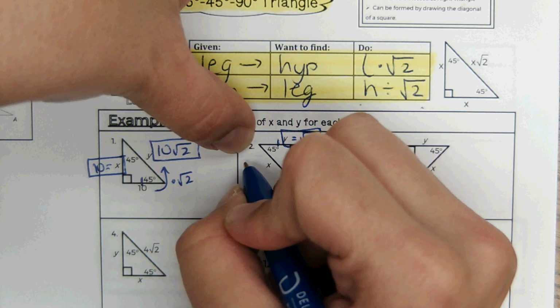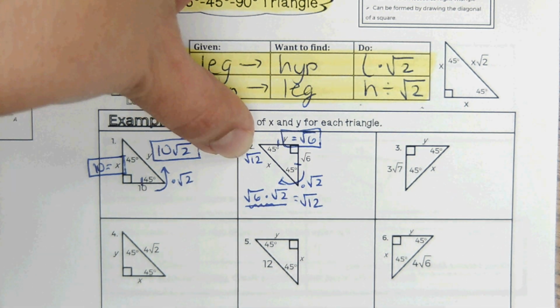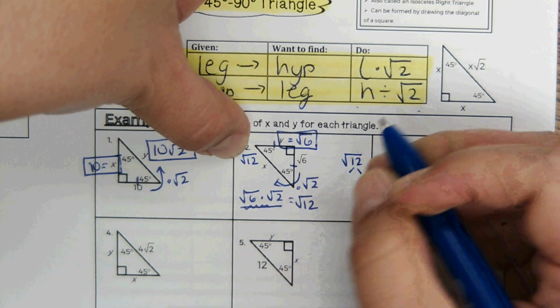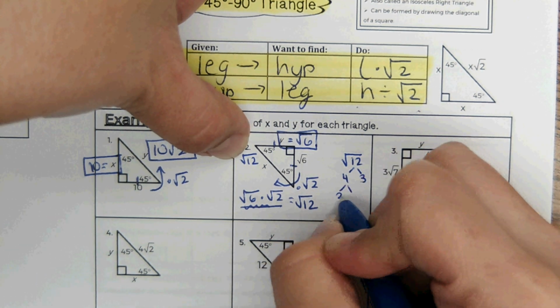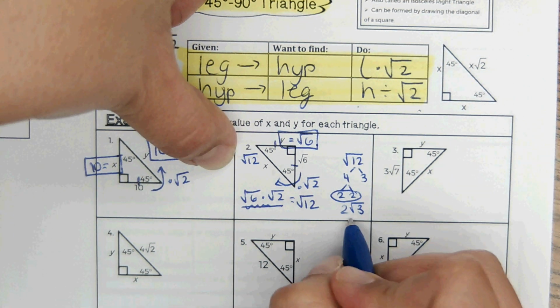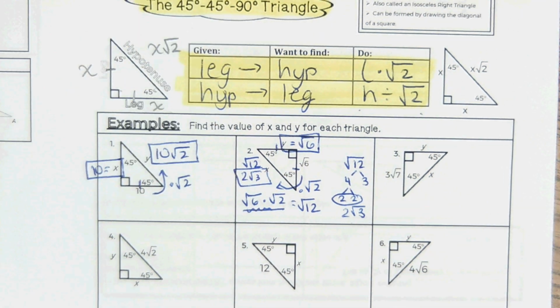And then you would need to simplify this. You could either find the decimal of it, but most often the answers are going to be the simplified version of this. So to simplify this, break it up into factors, and I get 2 square root of 3. So this is 2 square root of 3.